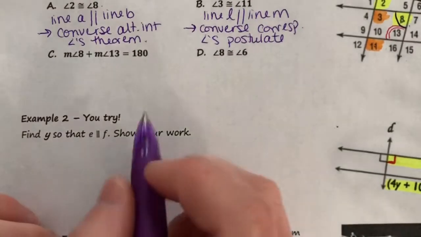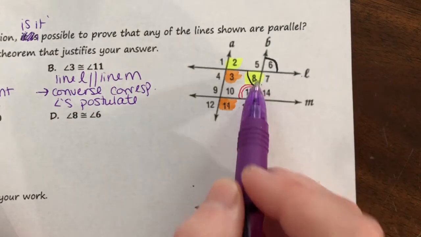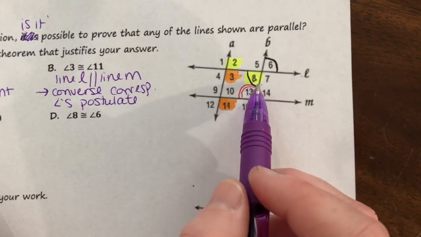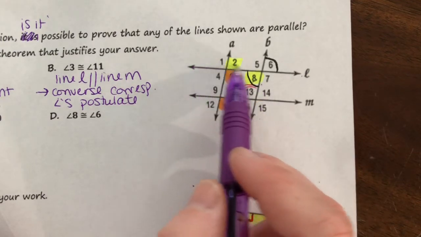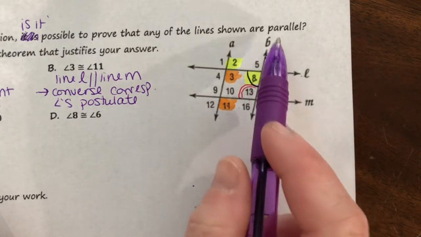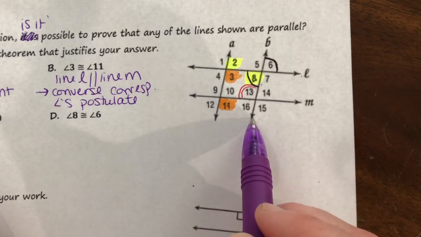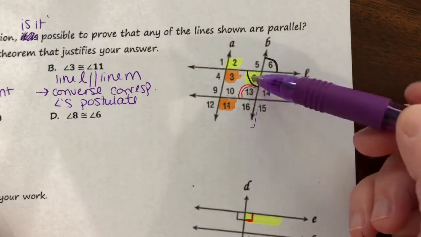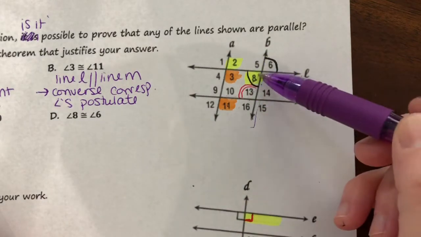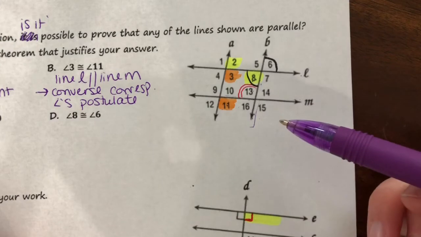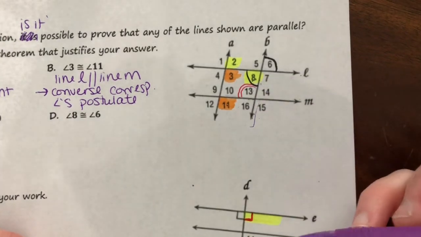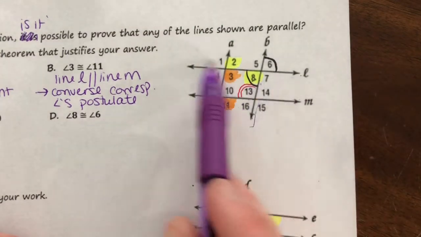Okay, next one. Angles 8 and 13 add up to 180. Here's 8, here's 13. These two are same side interior angles. They are in between L and M, cut by this transversal B. So they're on the same side of this transversal, and they're in between L and M. So if they add up to 180, that means they're supplementary, which means when same side interior angles are supplementary, our lines are parallel.